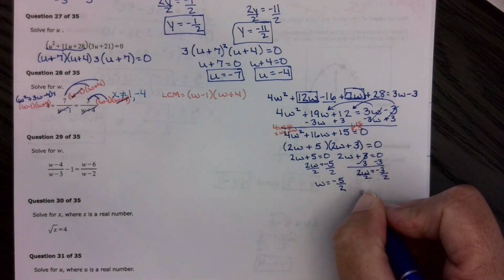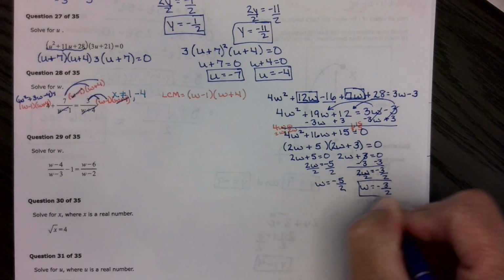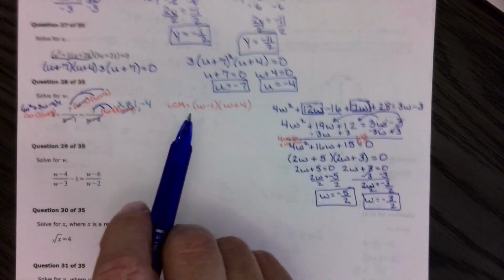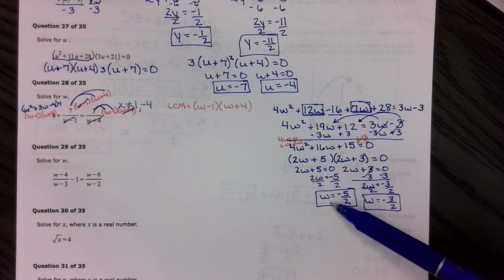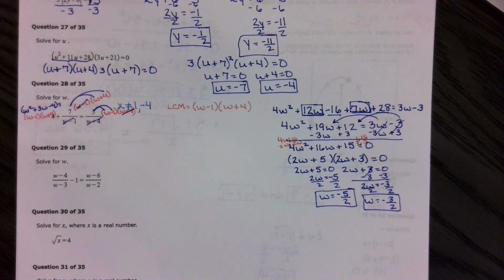Divide by 2, and W equals negative 3 halves. Those are both okay because they weren't our restrictions. You can use your calculator, store these, plug it in, see if it works, and if it works, fantastic. I just don't have my calculator to even show you that.